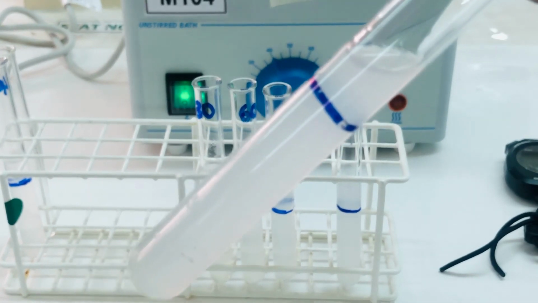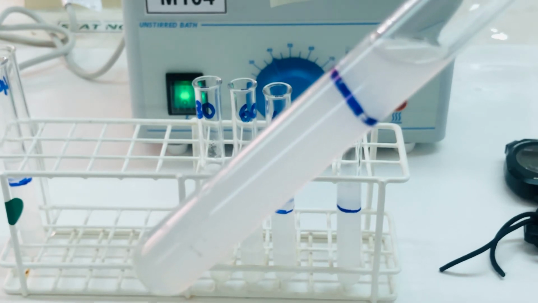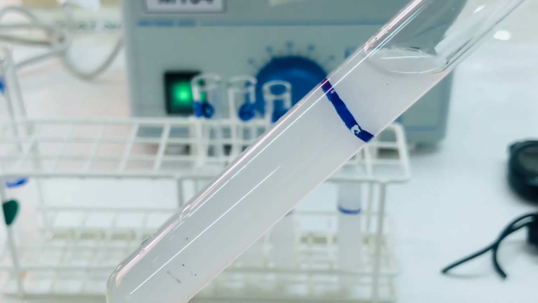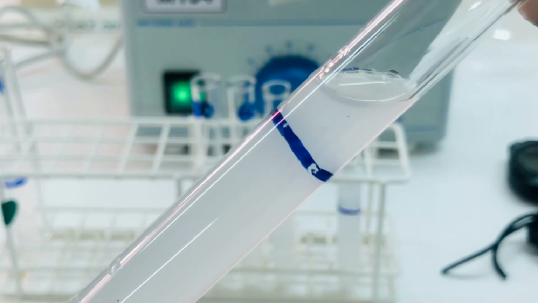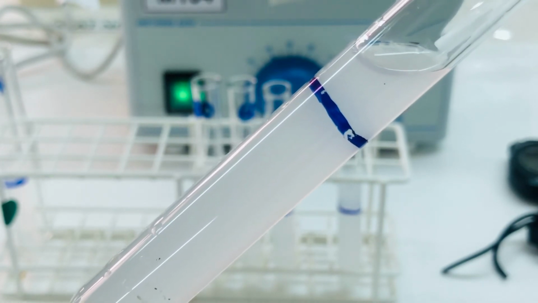For 20 degree, also we have observed there is hardly any change. If you look really closely, you may see some amount of curdling, but the time taken is very, very long.